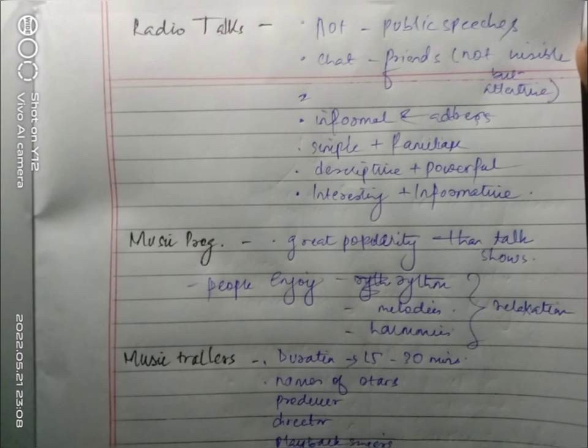Now radio talks, what are they? Radio talks are not public speeches, they are just chats, the way we usually communicate with our friends in an informal manner. So they also address listeners in an informal manner. Now who are the friends? The radio listeners are our friends. They are not visible but they are attentive. That's why they are the listeners. That's why we are here. We means the RJs or those kinds of people, right?